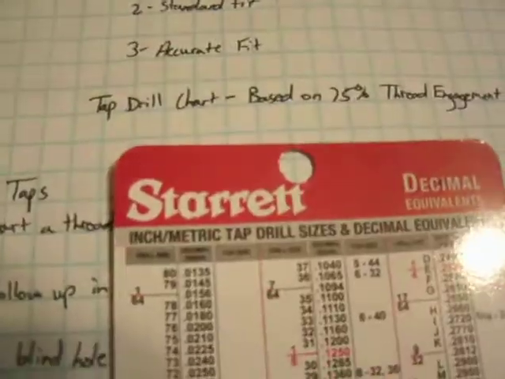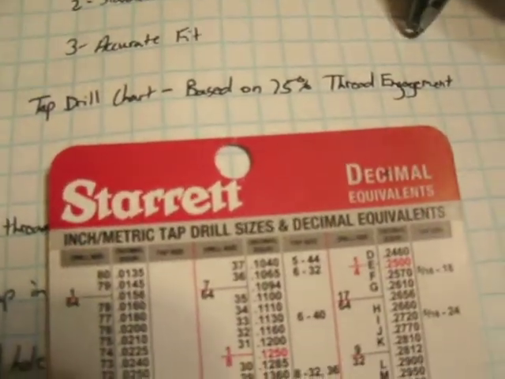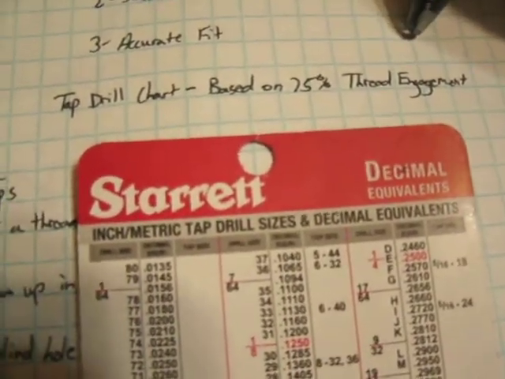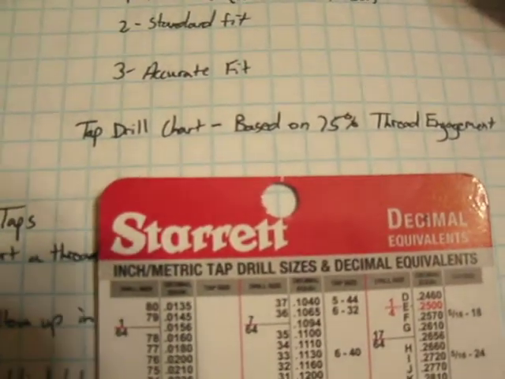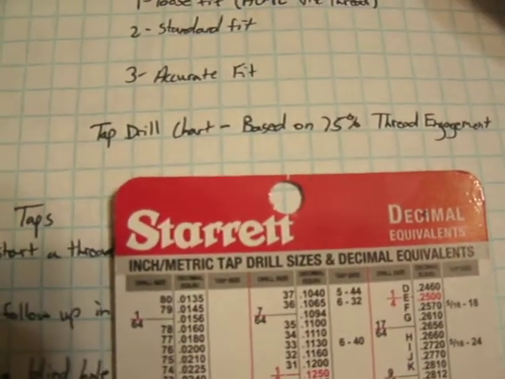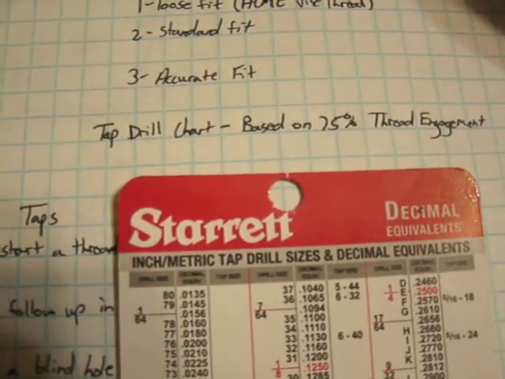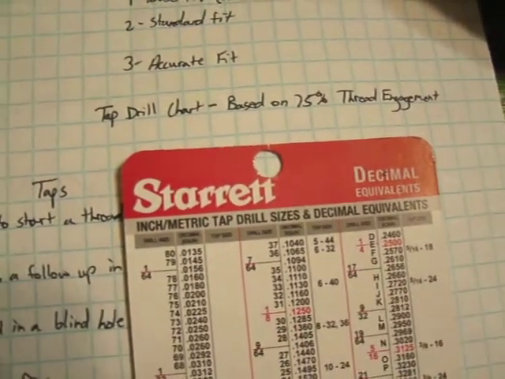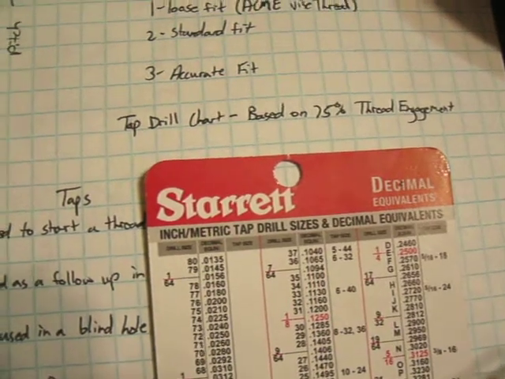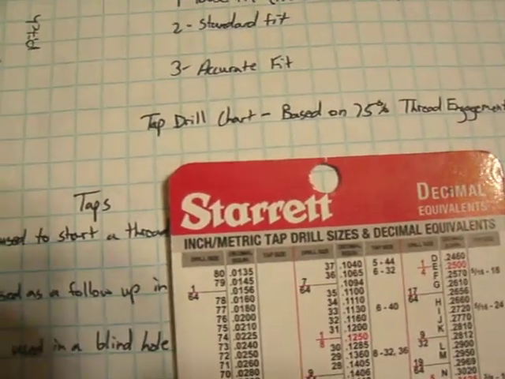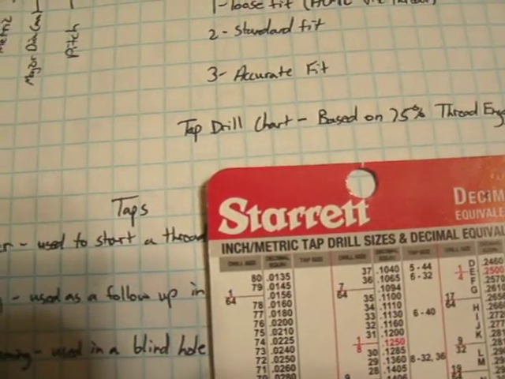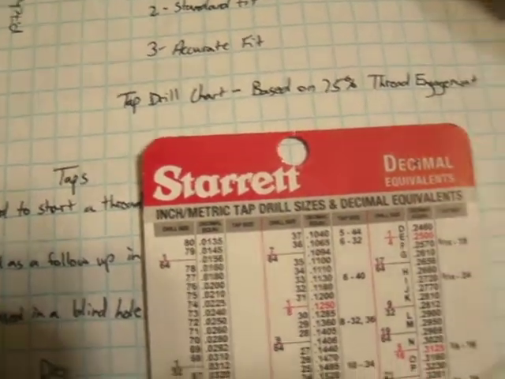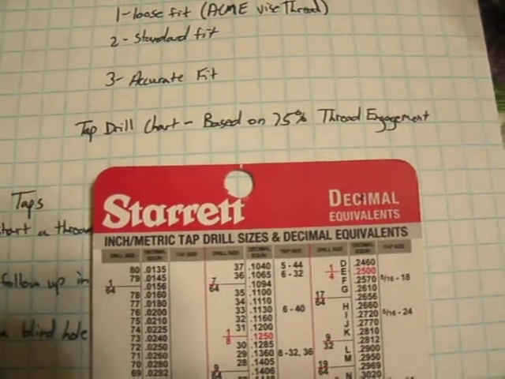So one thing you need to realize is the tap drill chart's based on 75% thread engagement. So basically that means engineers have figured out that any more thread engagement is probably not worth it, especially the time it takes in machining such a high tolerance item, because your bolt is going to shear before the threads give out on 75% thread engagement, if that makes sense.